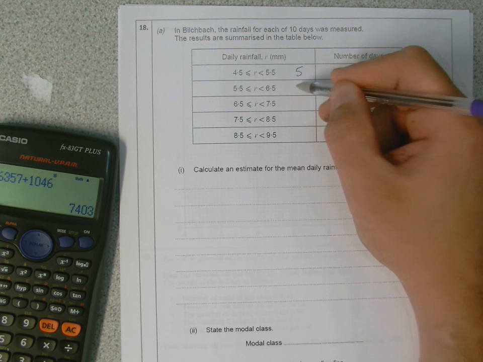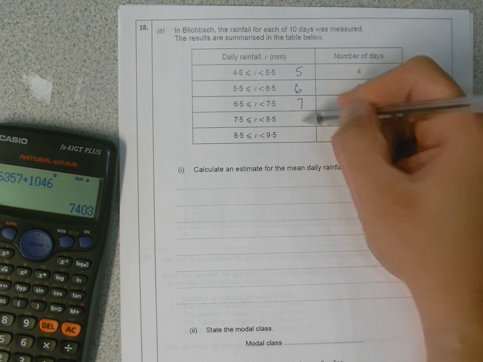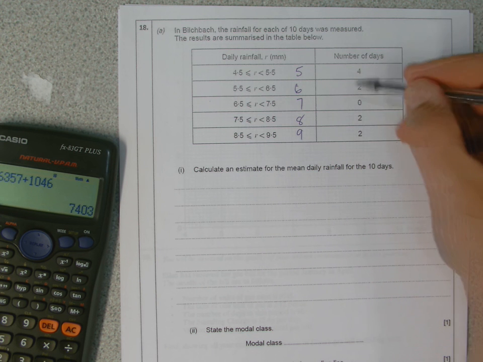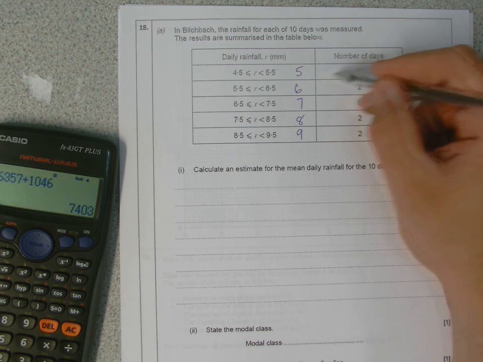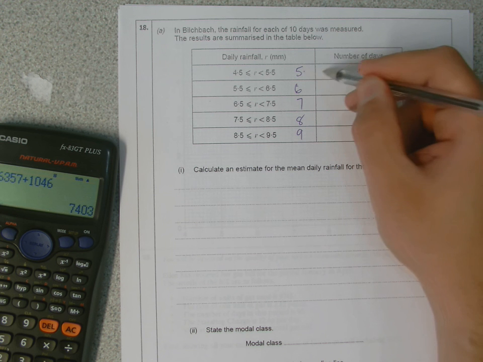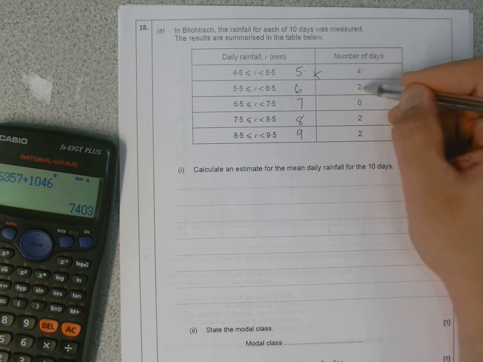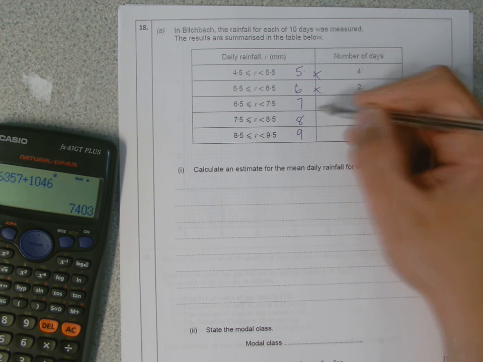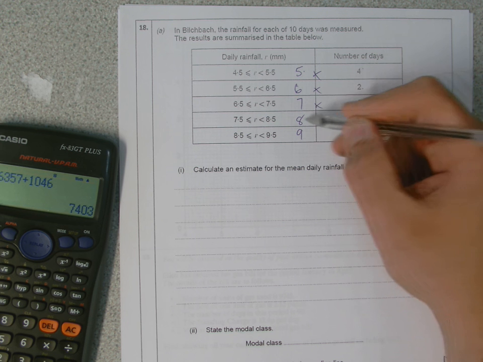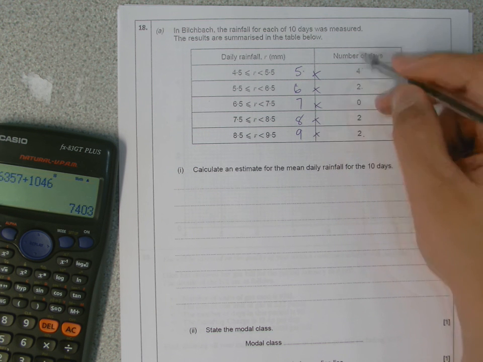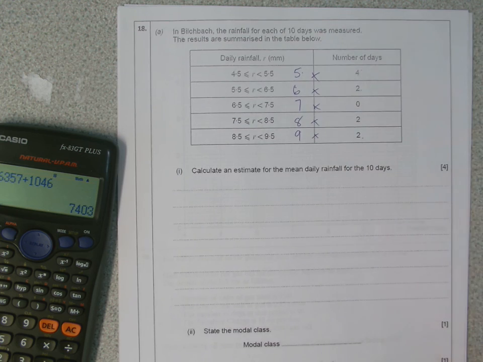In the middle there would be 6, in the middle there is 7, in the middle there is 8, in the middle there is 9. Okay. So when it comes to working out the mean, you've got 4 days that were at 5 millimeters, so you need to times them, don't you? You had 2 days that were at 6 millimeters, so 2 lots of 6, 0 lots of 7, and you had 2 days that were at 8 millimeters, 2 days that were at 9 millimeters. So mean from a table, you times them together, all right?